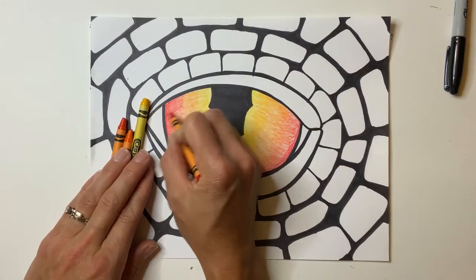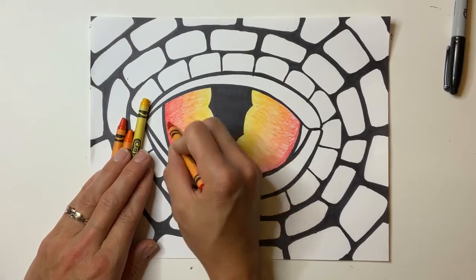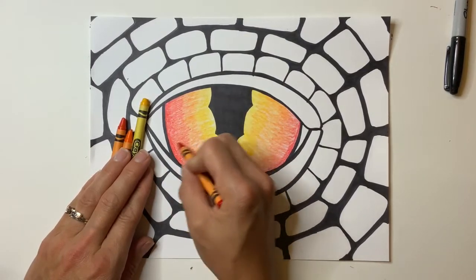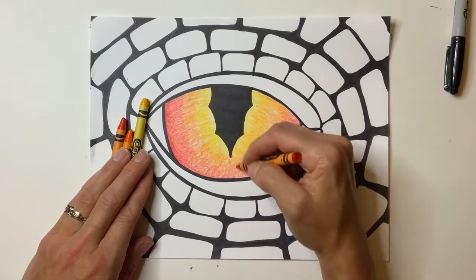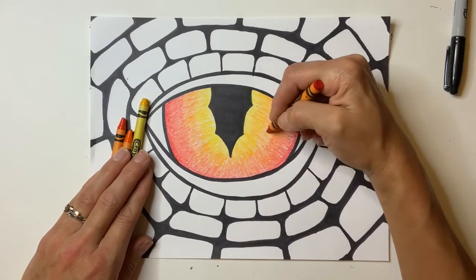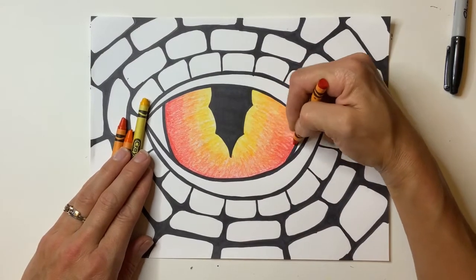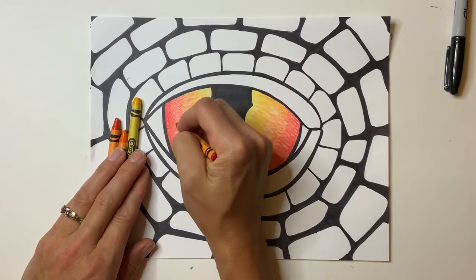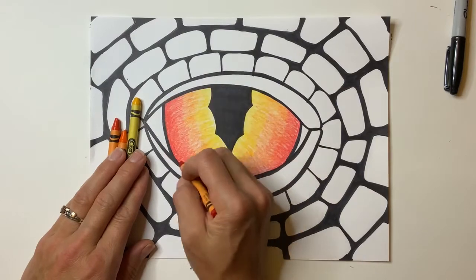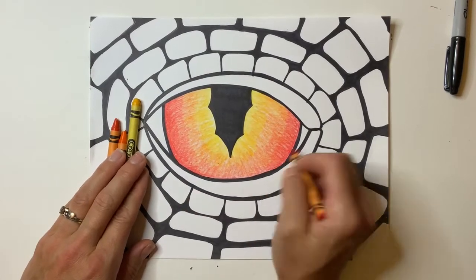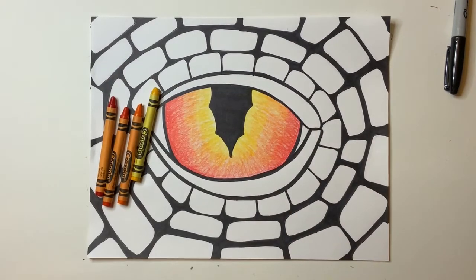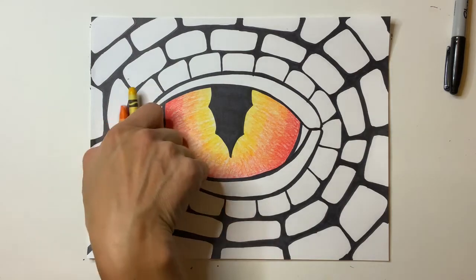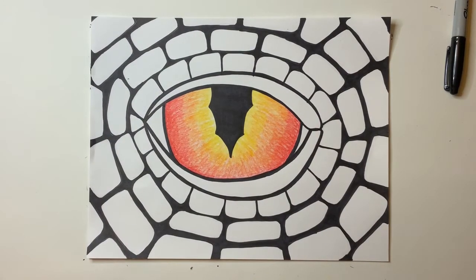Now I'm going to take my darker color again one more time and kind of blend that in to add a little bit more contrast on that outside edge. If you're not using crayons, colored pencils blend well also. If you're using markers, you might not get that blending to happen as easily, but you can still get a similar effect. You just might see the edges where those colors change.